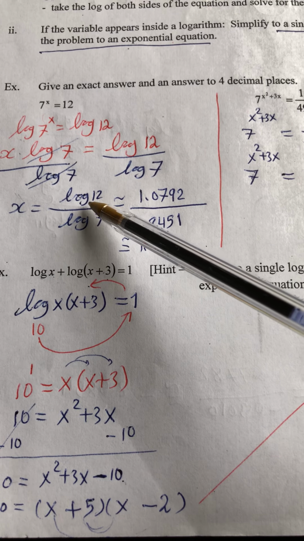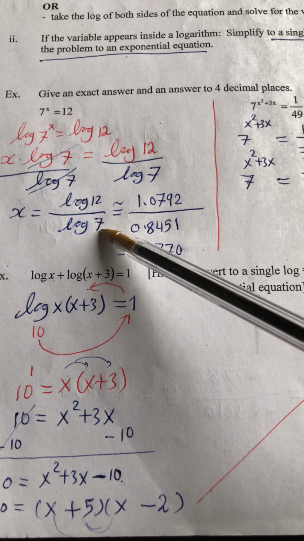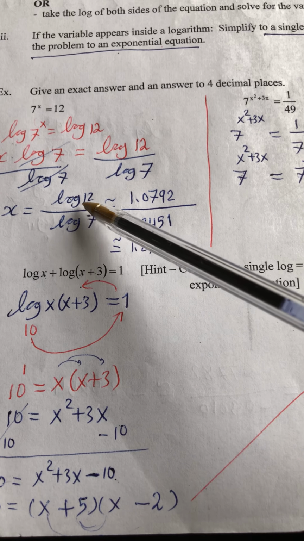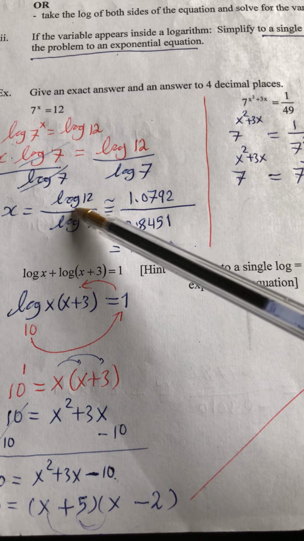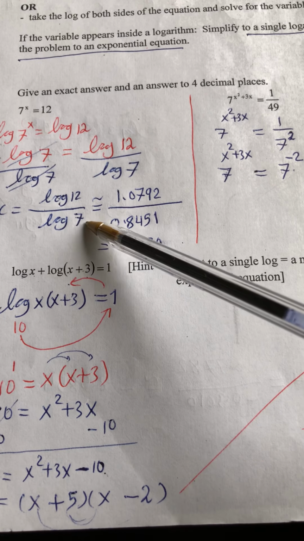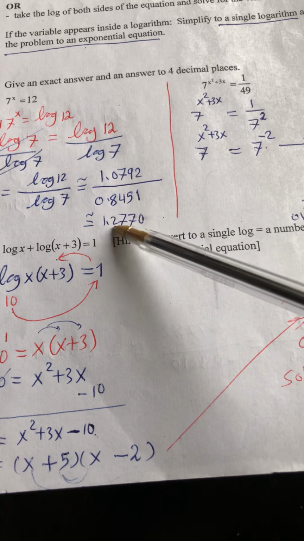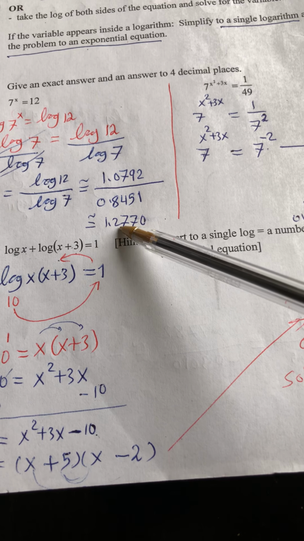Now use the calculator to find log 12 and log 7. Log 12 with base 10 is equal to 1.0792. Log 7 with base 10 is equal to 0.8451. So divide, and we get 1.2770.